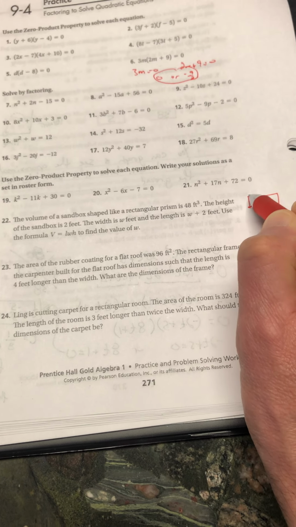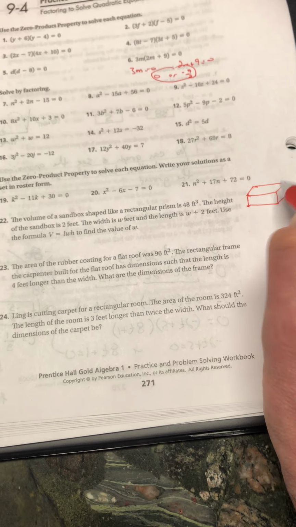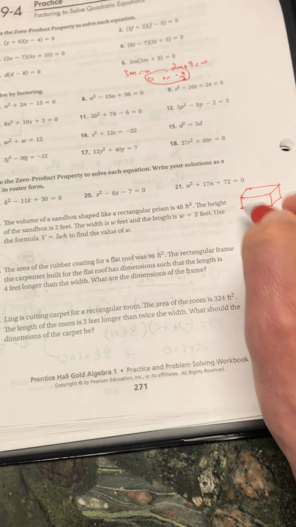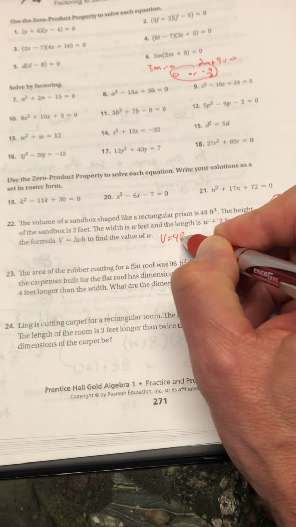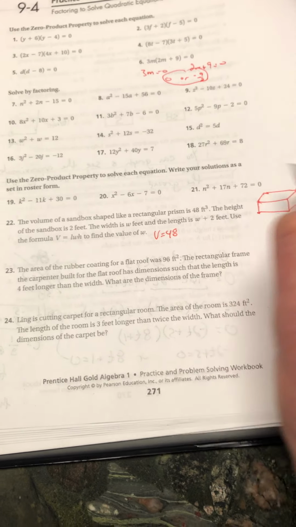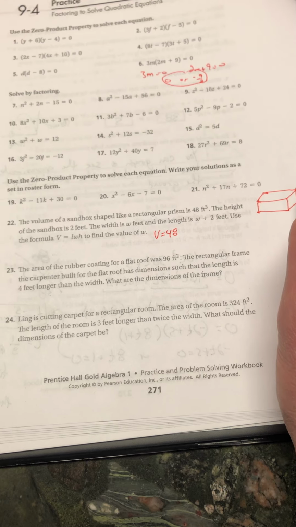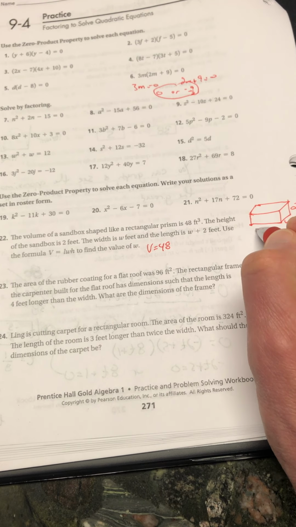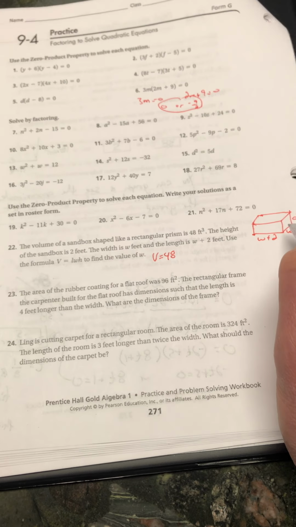Volume, 3-dimensional, and it's 48, so volume equals 48 feet cubed. The height of the sandbox is 2 feet. The width is W, and the length is W plus 2.